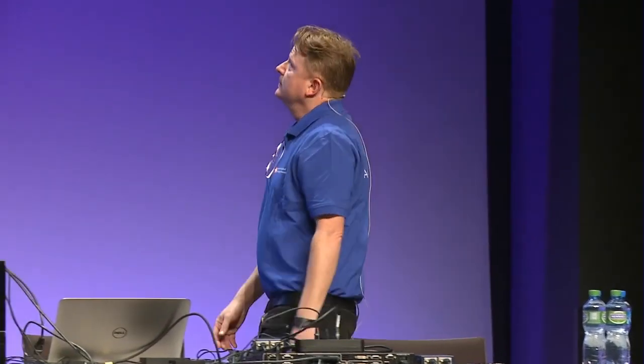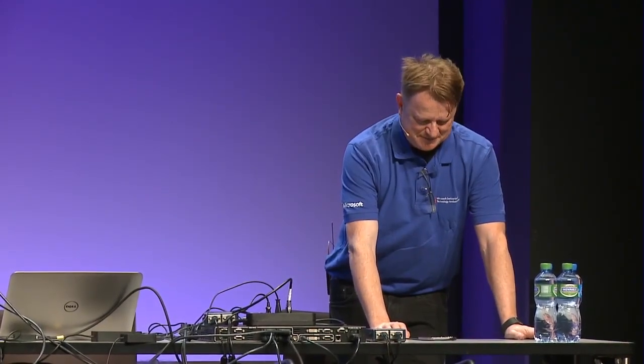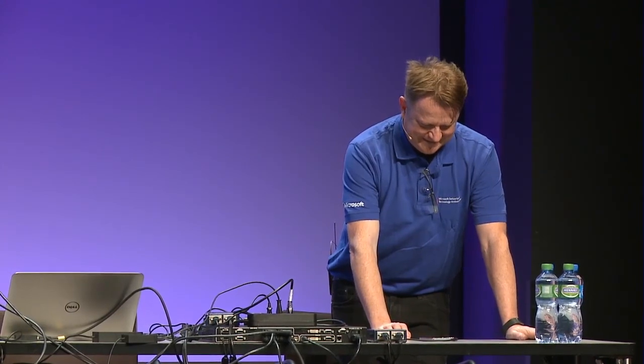So I put in my PIN, which is... Verification denied. Thank you for using Microsoft's sign-in verification system. Please enter your PIN followed by the pound key to finish your verification.